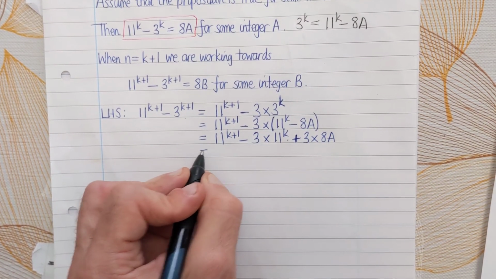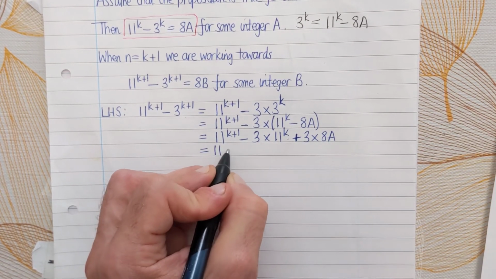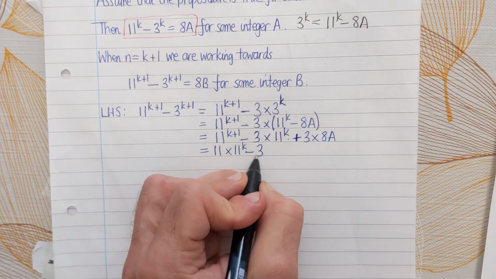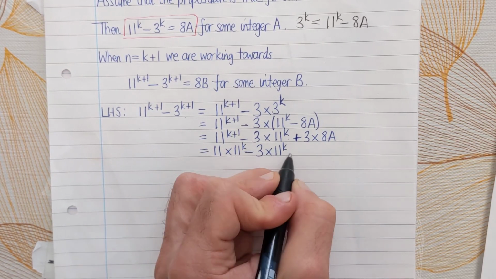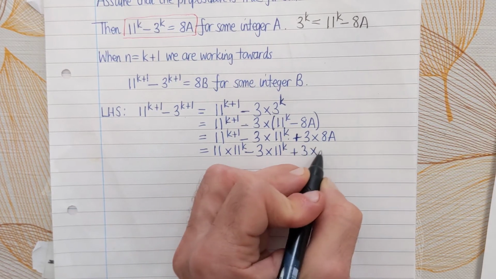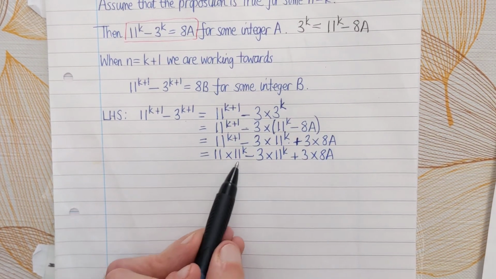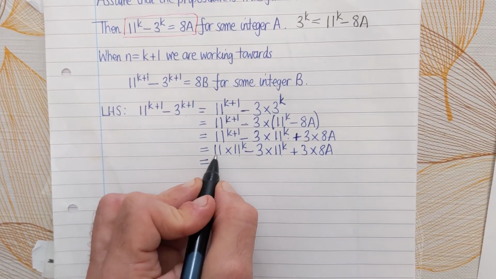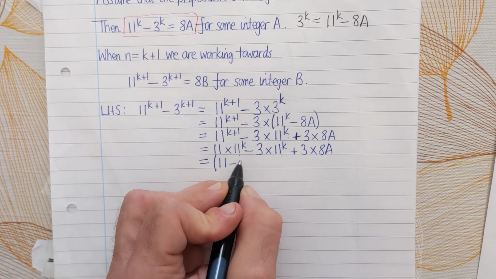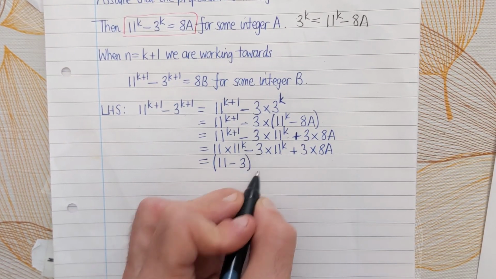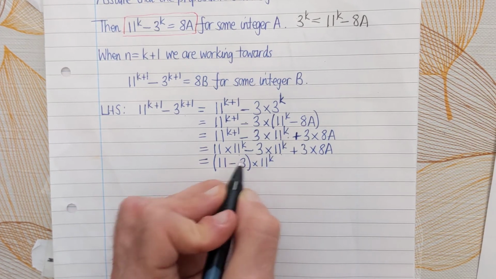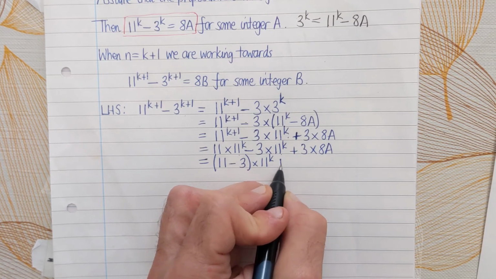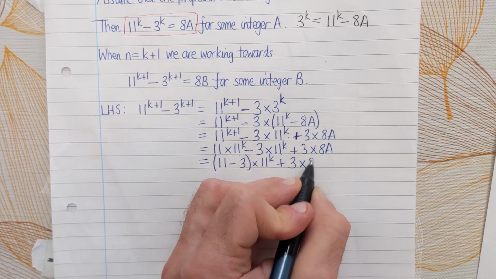We can now split 11 to the k plus 1 as 11 times 11 to the power of k, and then minus 3 times 11 to the power of k plus 3 times 8a. And here we have 11 to the power of k common to both, so we can factorize this as in brackets 11 minus 3 times 11 to the power of k plus 3 times 8a.